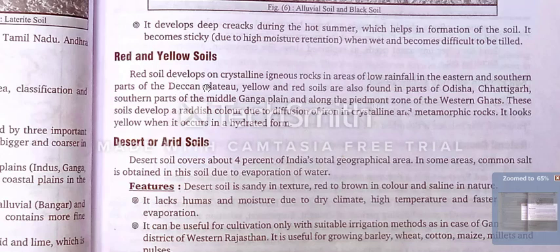Red soil develops on crystalline igneous rocks in areas of low rainfall. In which area is low rainfall there, with igneous rocks, red soil develops there. And this area is found in the eastern and southern part of the Deccan Plateau.